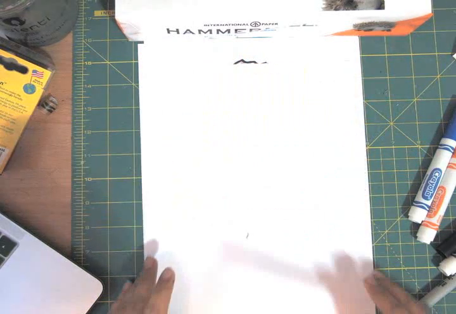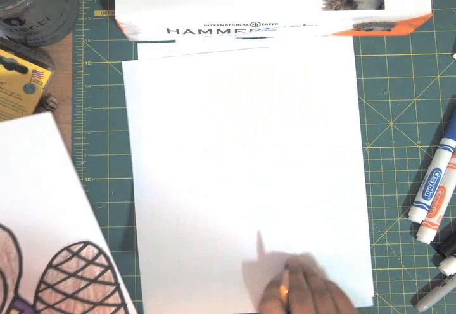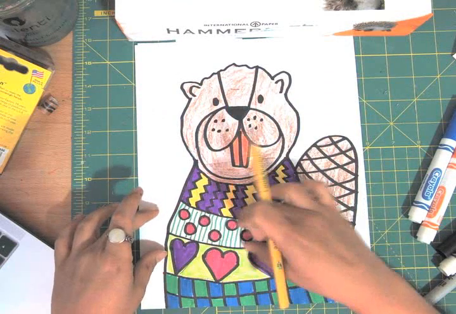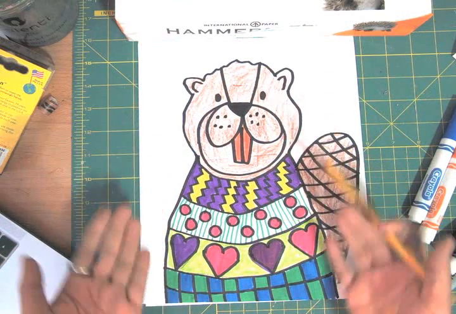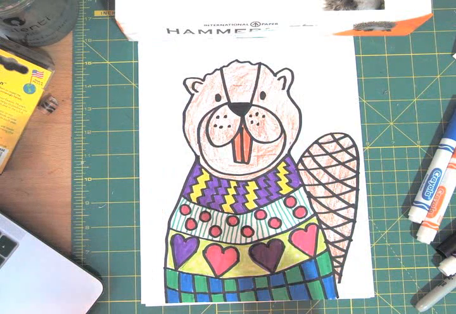So I'm gonna draw, and then you're gonna draw with me. After we draw and after we trace, we're gonna make 1, 2, 3, 4 sections. Since this is a Bronx Beaver in sweaters, and it is still not summer yet, sometimes we still need to wear our sweaters.